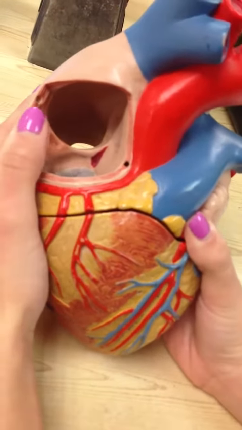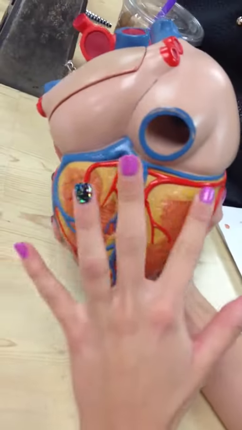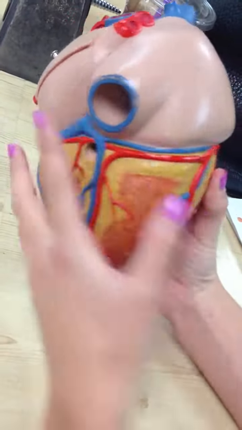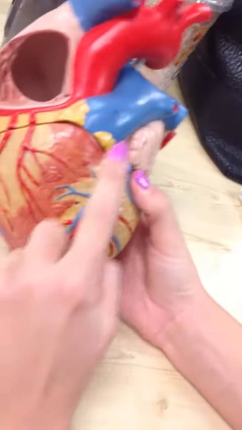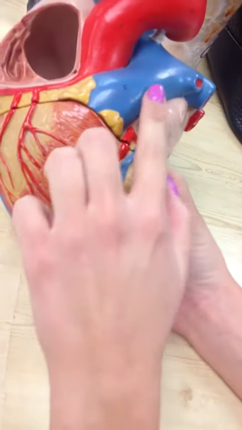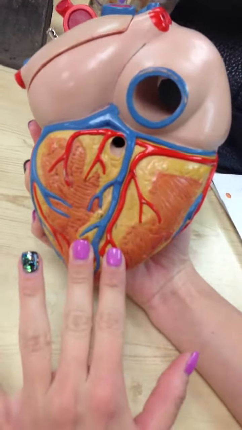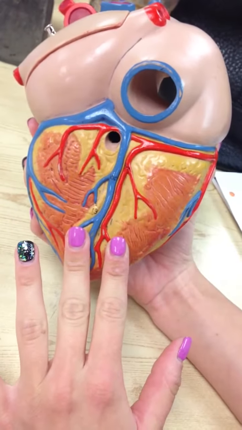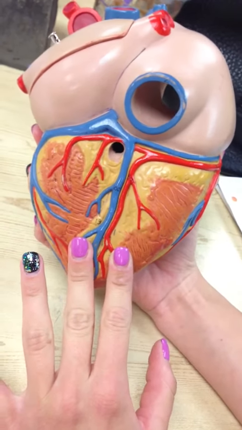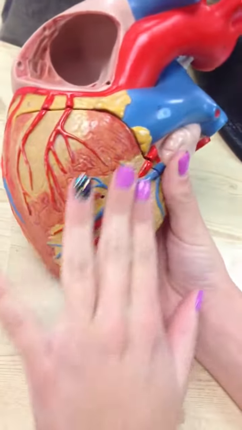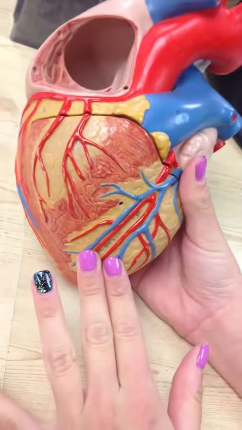And then we're going to look in the back, and right here is the coronary sulcus. That is the posterior portion of the heart. And then you have your anterior interventricular sulcus and your posterior interventricular sulcus. So it's going to be the yellow portion. Posterior, coronary sulcus, anterior interventricular sulcus.